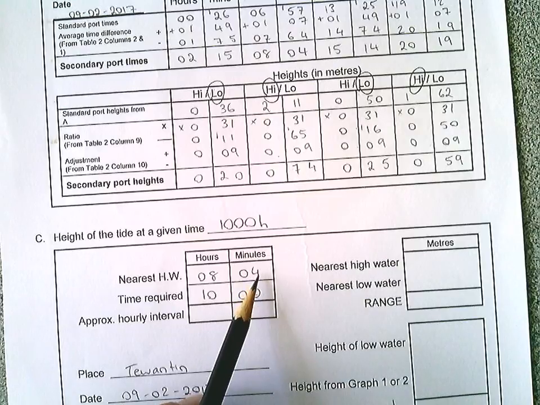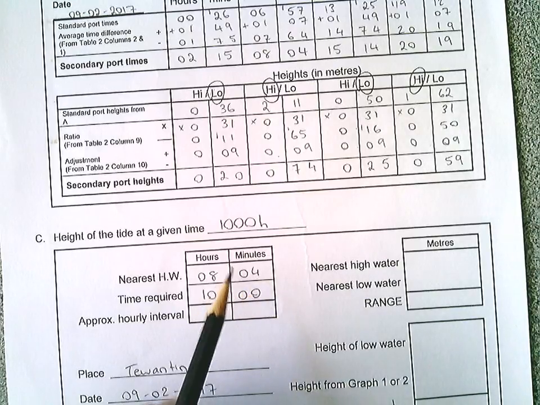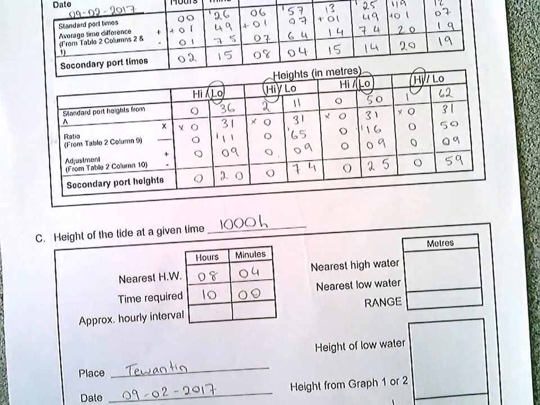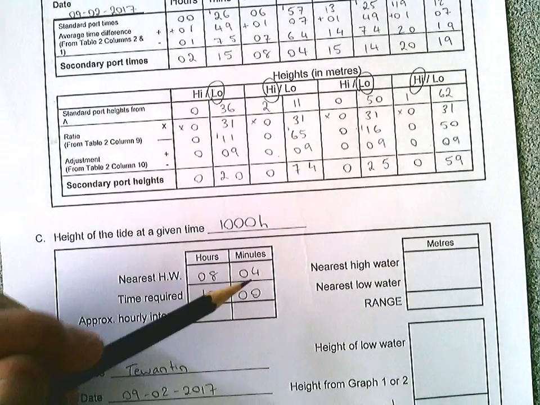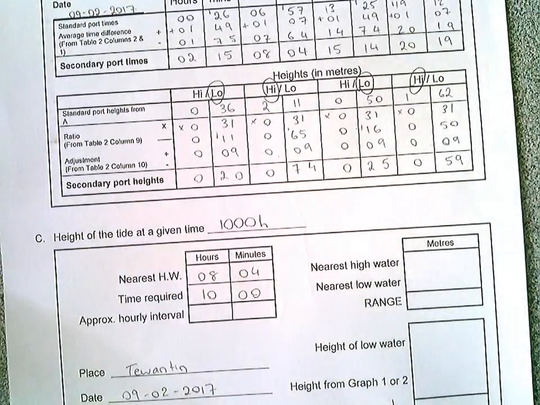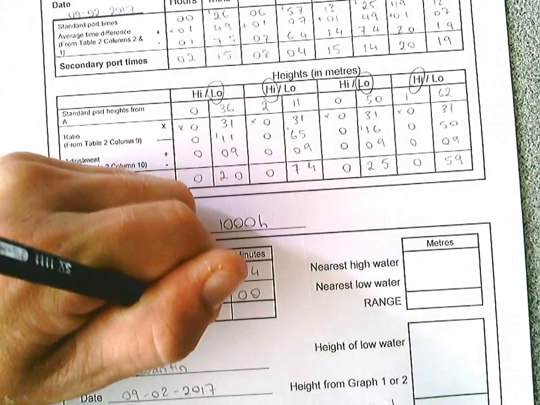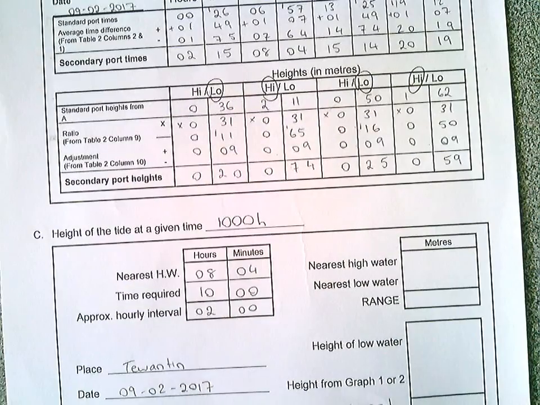Because 4 minutes is not a substantially big value with regards to what we're going to do later on, with regards to pulling a piece of information out of a graph. So this isn't going to affect our result too much. So you can just simply say, if you would like, that the approximately hourly interval is about 2 hours. Okay? That's fine.